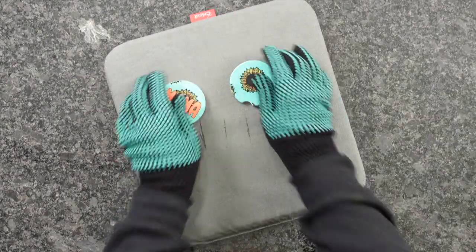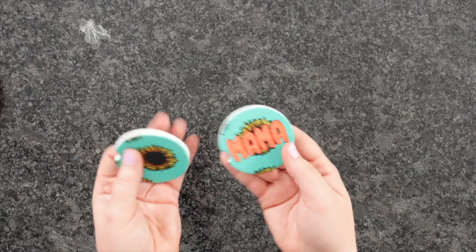They're super, super cute. So now I'm going to let these fully cool down. And once they're cooled down, you're ready to go.